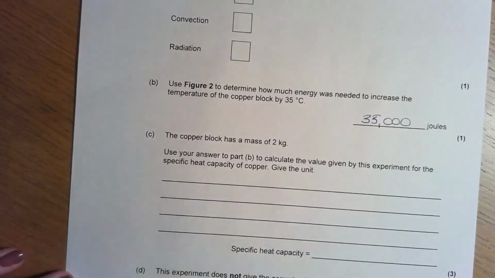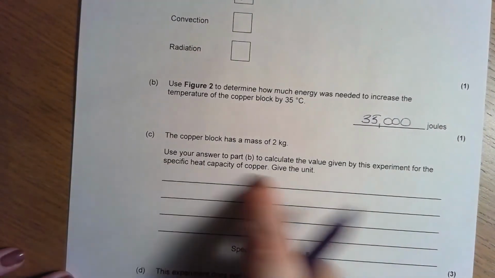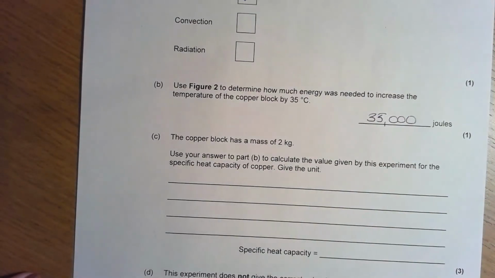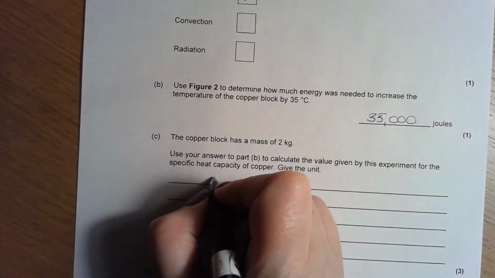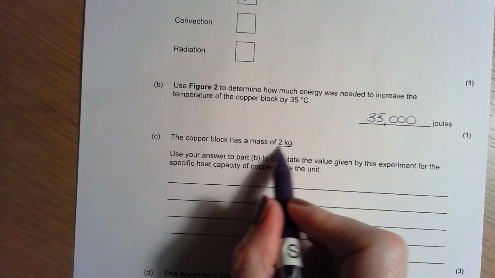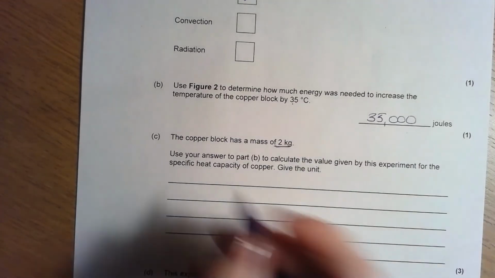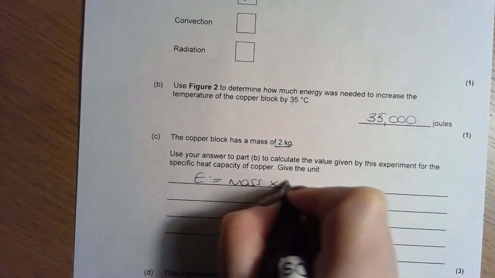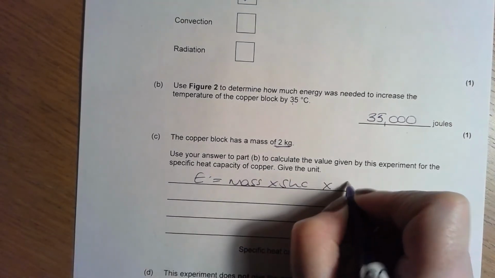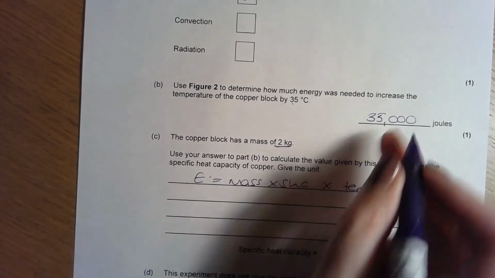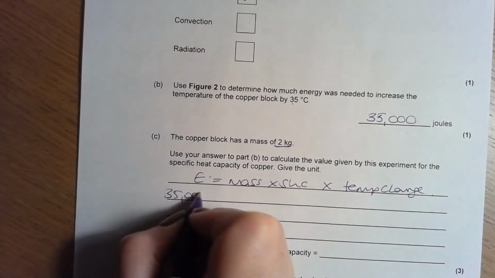The copper block has a mass of 2 kilograms. Use your answer to part B, so this one here, to calculate the value given by this experiment for the specific heat capacity of copper. So first I'll write my equation. Let me just look back, I forgot to look at my units. So I've got kilograms there, degrees C, yeah, I'm fine. So the energy transferred is the mass times the specific heat capacity times the temperature change. So what do I know? I know the energy is 35,000.